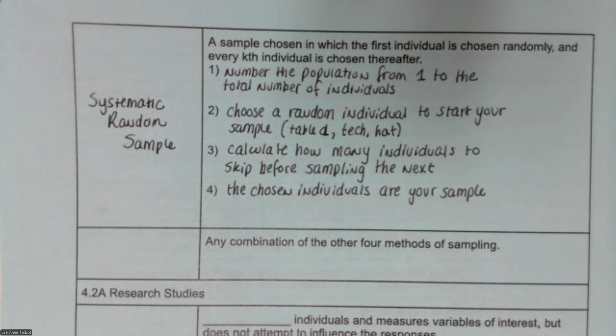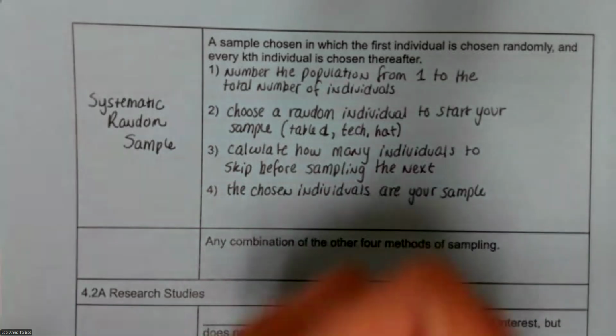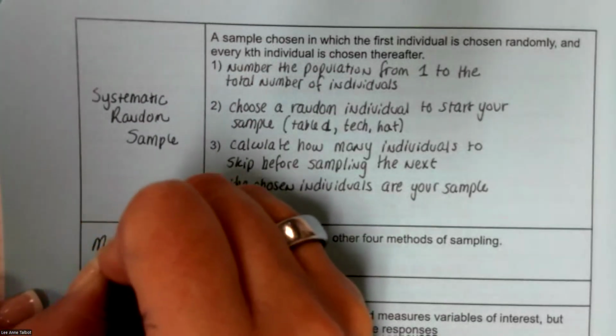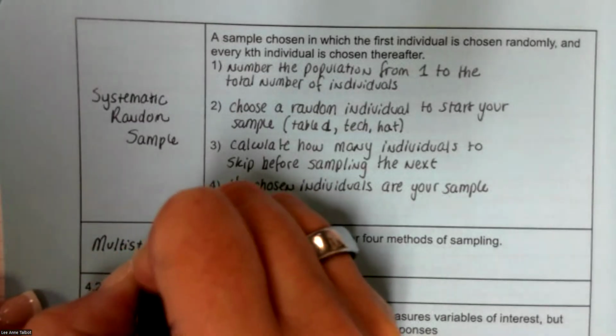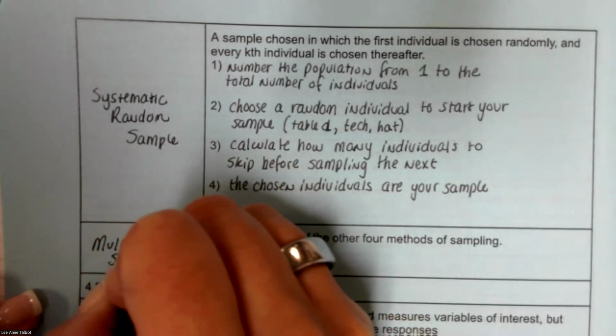You can combine any of these into more than one. If you really want to narrow it down, this is called multi-stage sample.